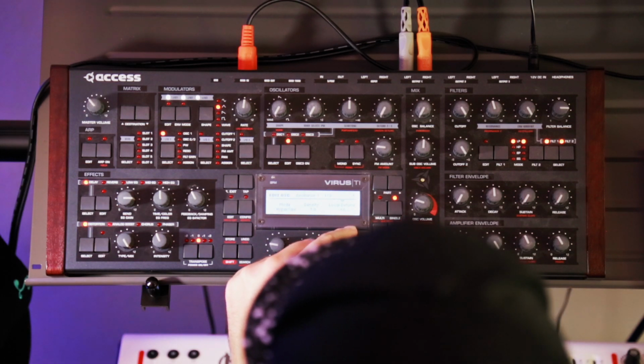I think running the detune at about 90 works. So right now that's just oscillator 1, nothing else: hypersaw, 7 density, detuned to 90. That's kind of cool.